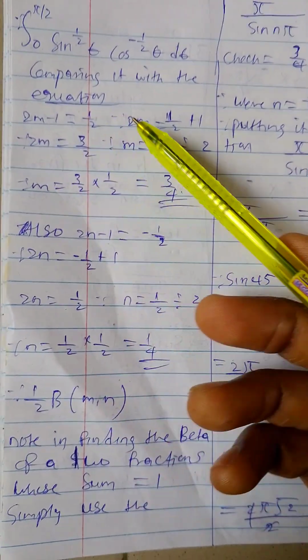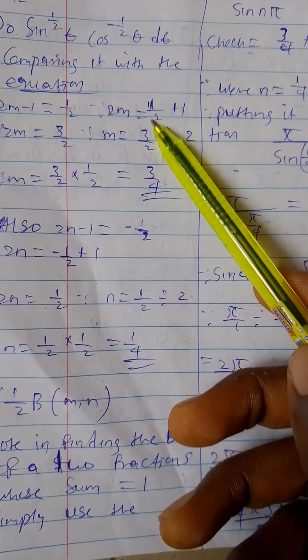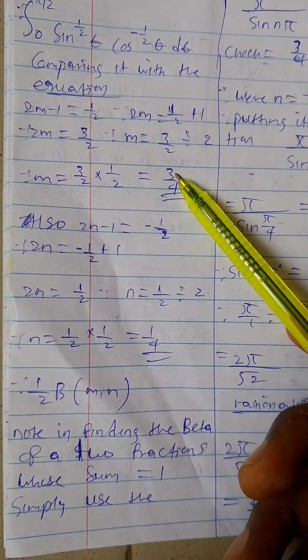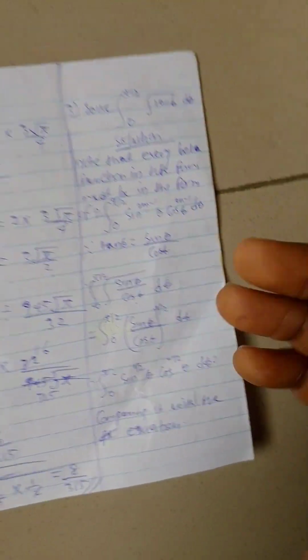So now make m the subject of the formula. m is equal to, divided by the coefficient of m, 3 over 2 divided by 2. So m is equal to 3 over 4. Also, here is n, right? So that becomes, we have this 2n minus 1.